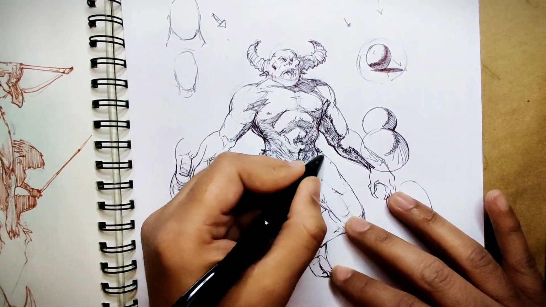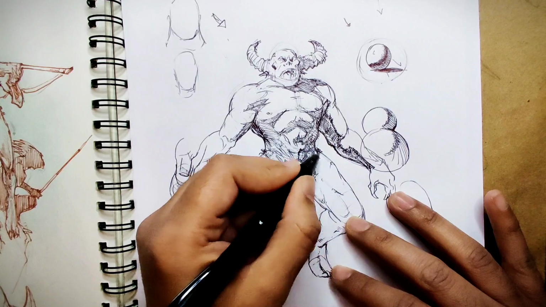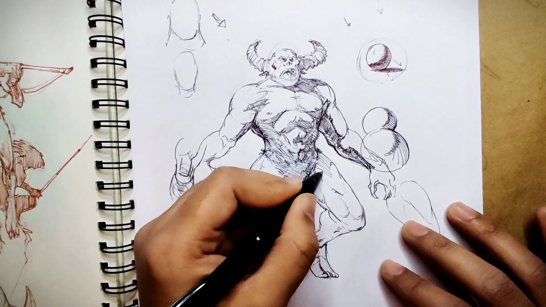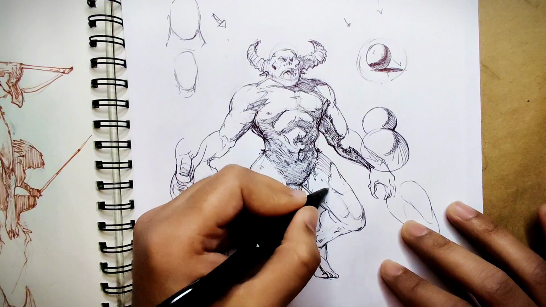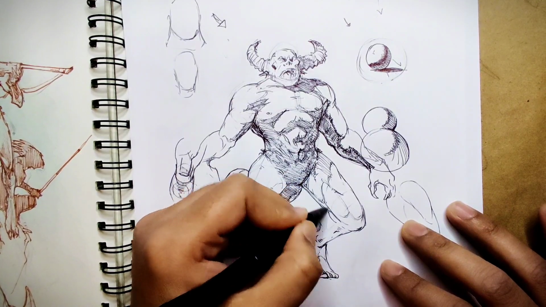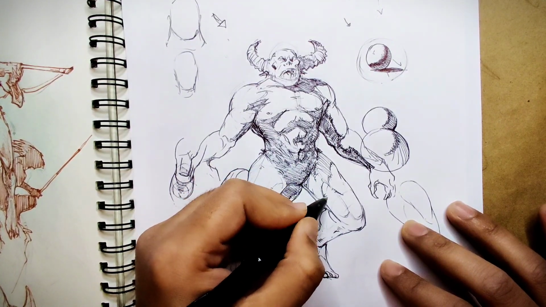So there is going to be a really nice shadow on this thigh. I'm imagining that if the light is coming from this direction, I can play with that beautiful shadow happening here.